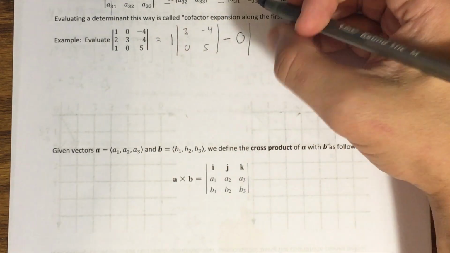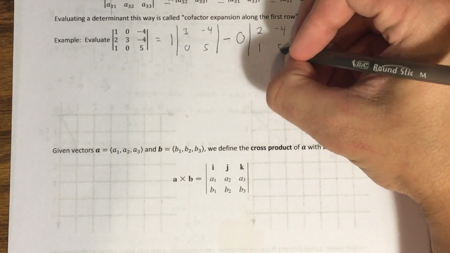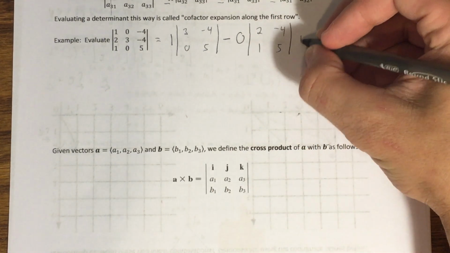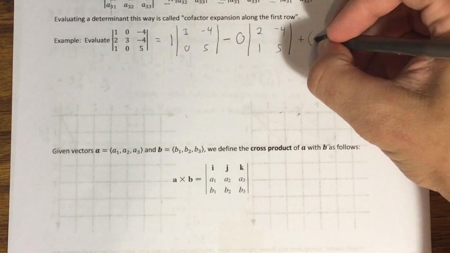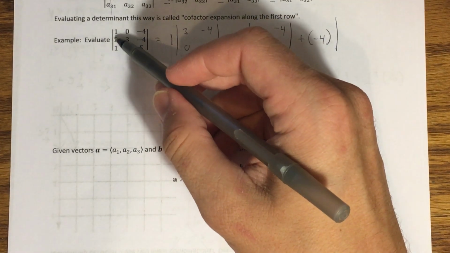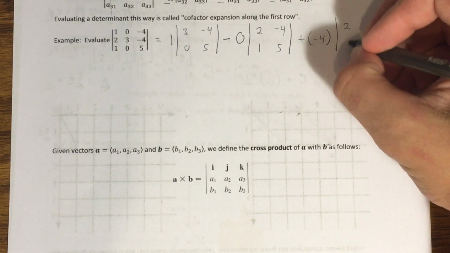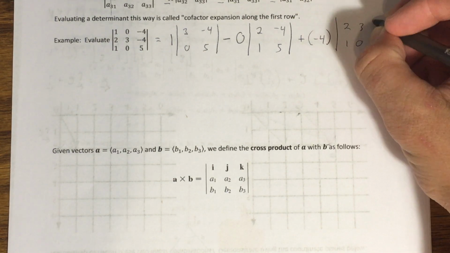That's 2, 1, -4, 5. Finally, I add the last term, -4, times the 2 by 2 determinant with entries 2, 1, and 3, and 0. 2, 1, 3, 0.